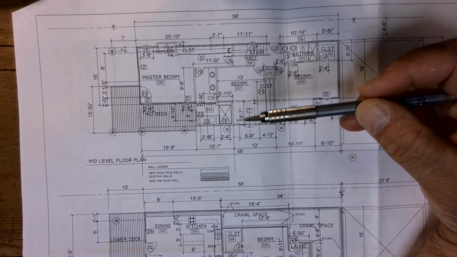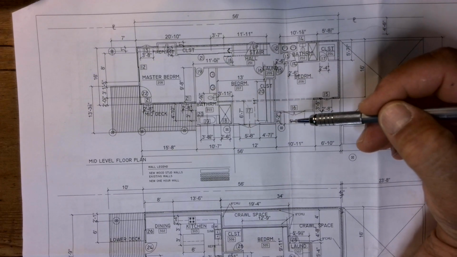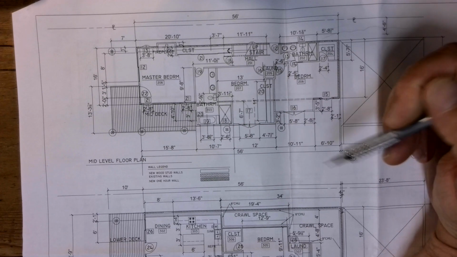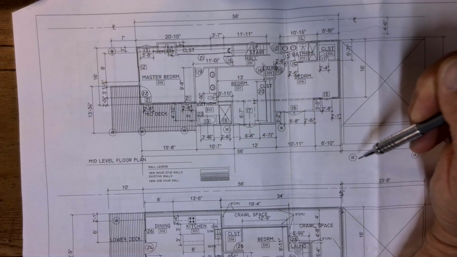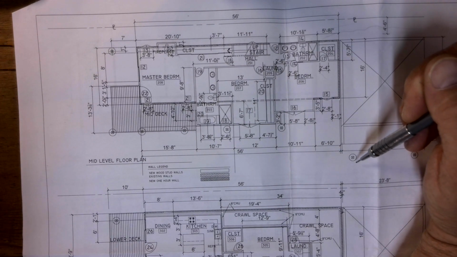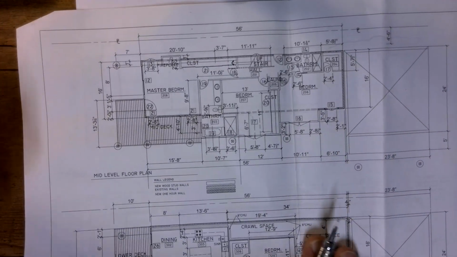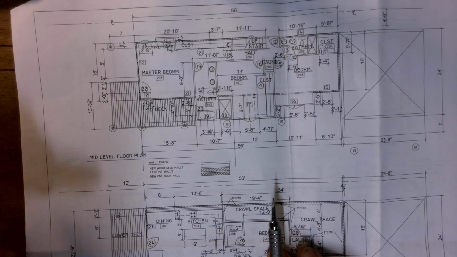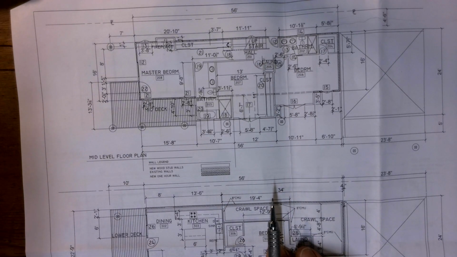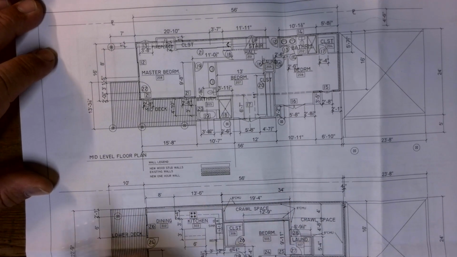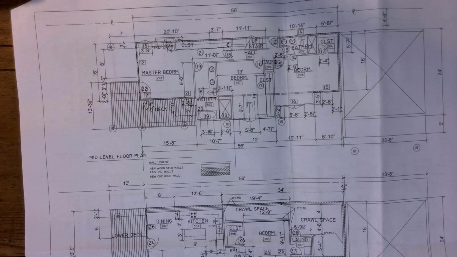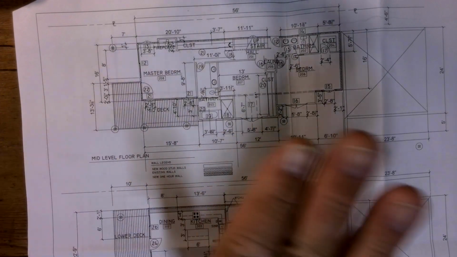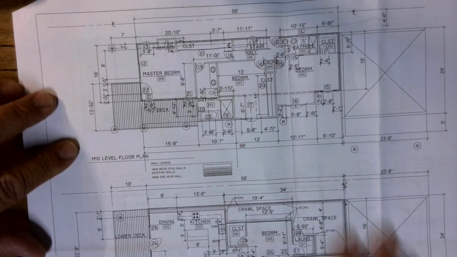And then the last question was, what is this, which you see throughout? What is that? These, which are, like I said, all over the place, those are structural beams or columns. So that's what that is. Takes care of this.